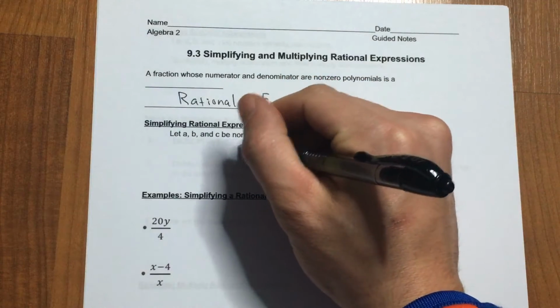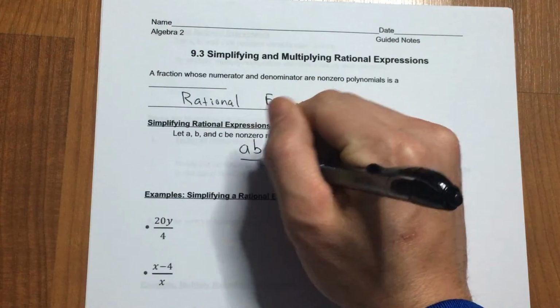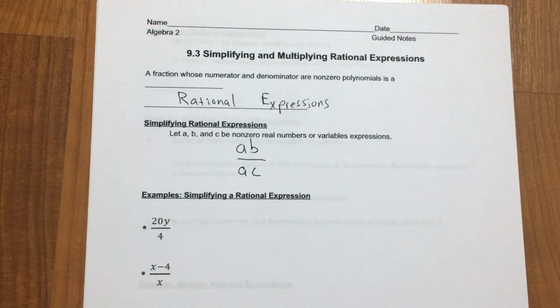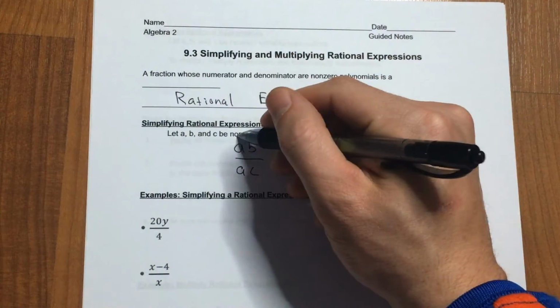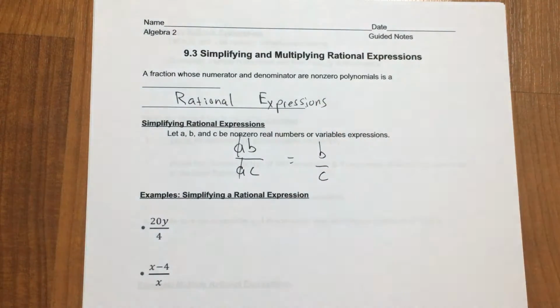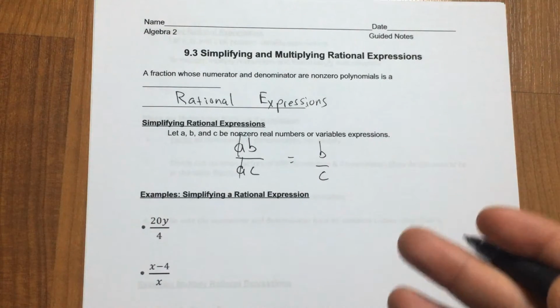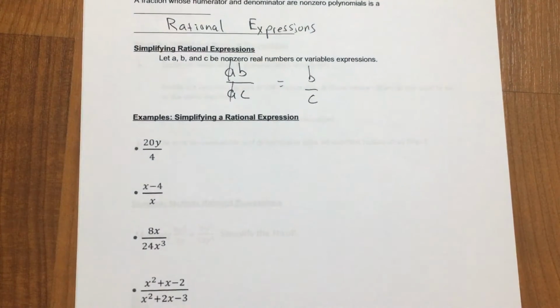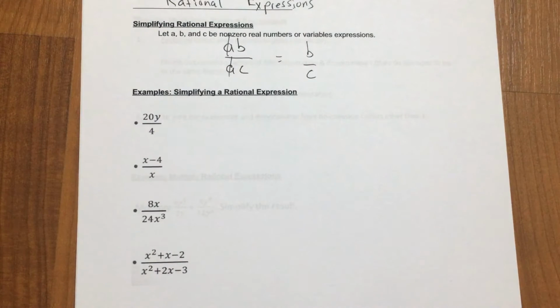That can mean something like this. If I had like ab over ac, how would that simplify? Well, that would simply simplify to b over c, right? Because the a's would be in common. That's the symbolic or the variable representation for what we're going to be working on today. So let's look at some of these examples we have below.